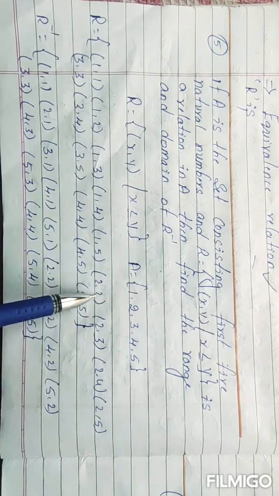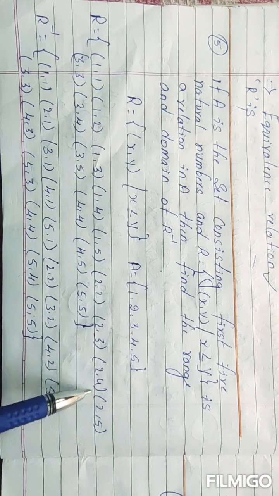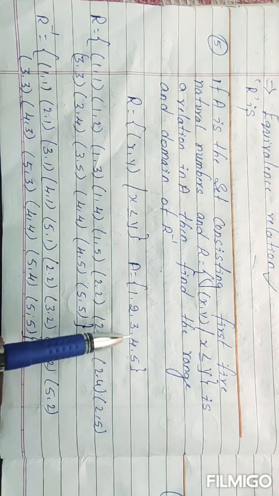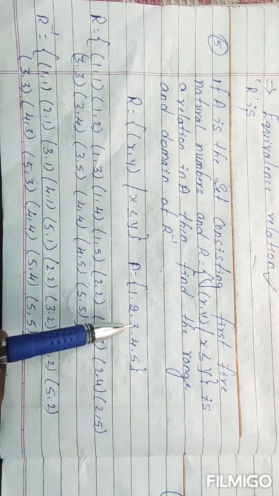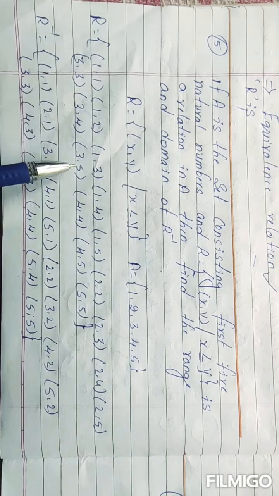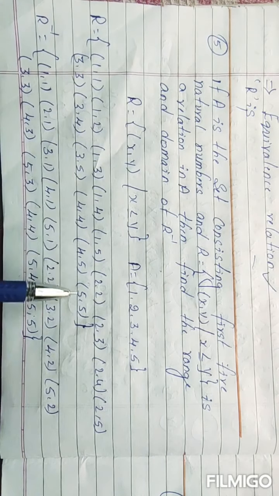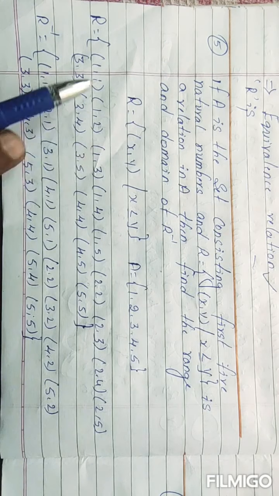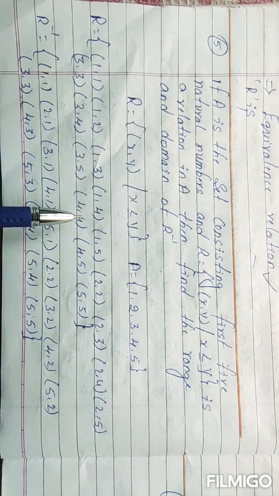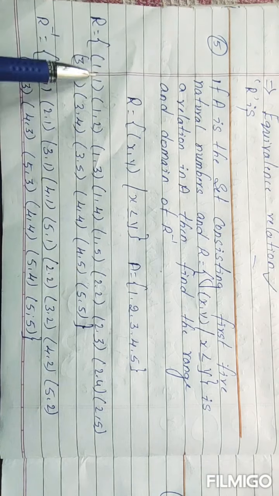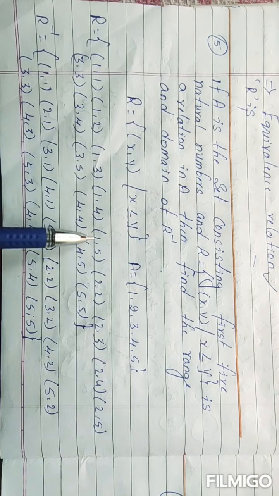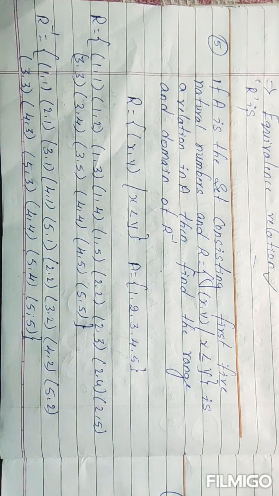So I can take (2, 2), (2, 3), (2, 4), (2, 5). Next, (3, 1) I can't take, (3, 2) I can't take, (3, 3) I can take, (3, 4), (3, 5), (4, 4), (4, 5), (5, 5). So this is my relation R. Here the first component is the domain, the second component is the range for R.